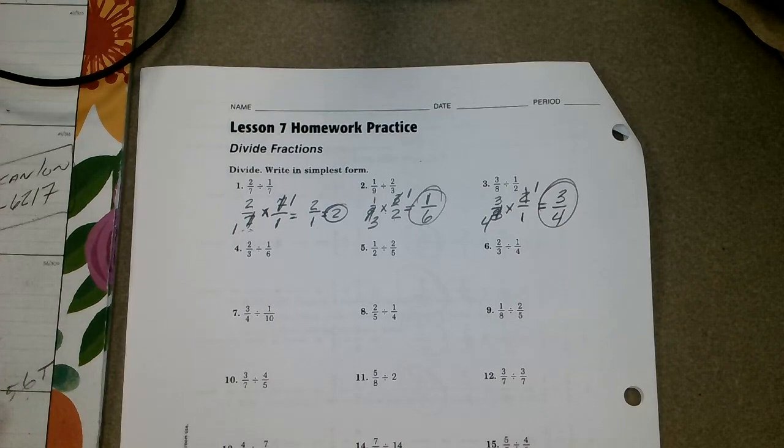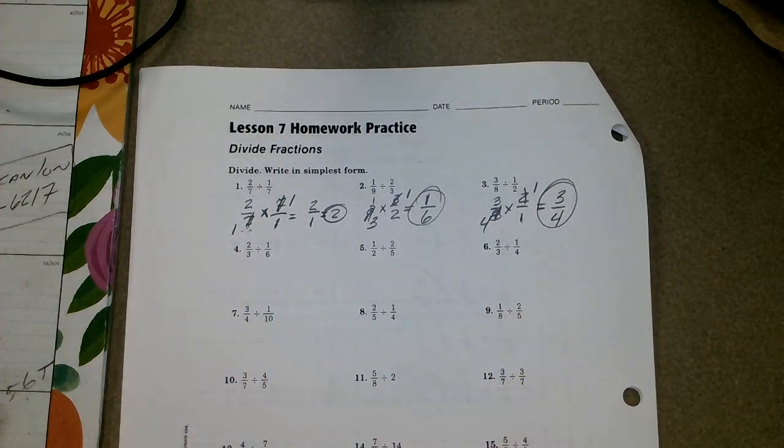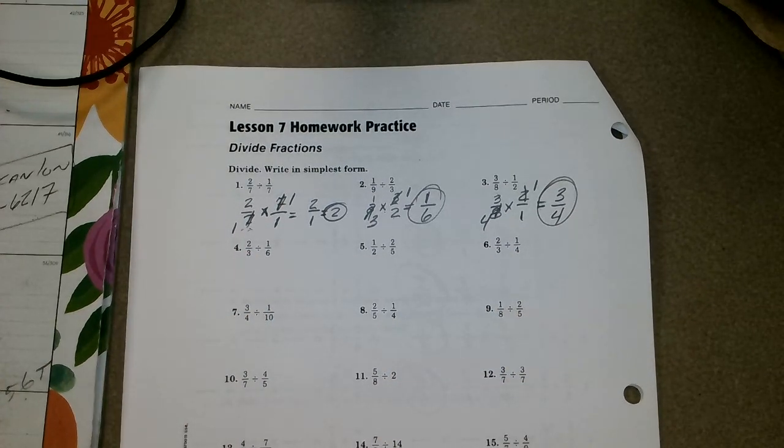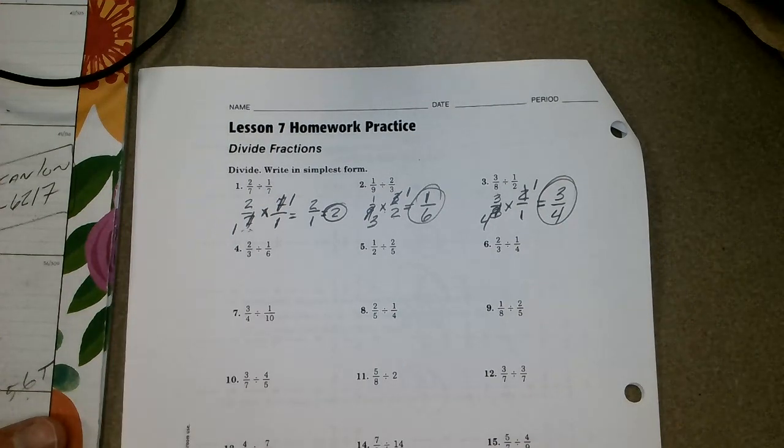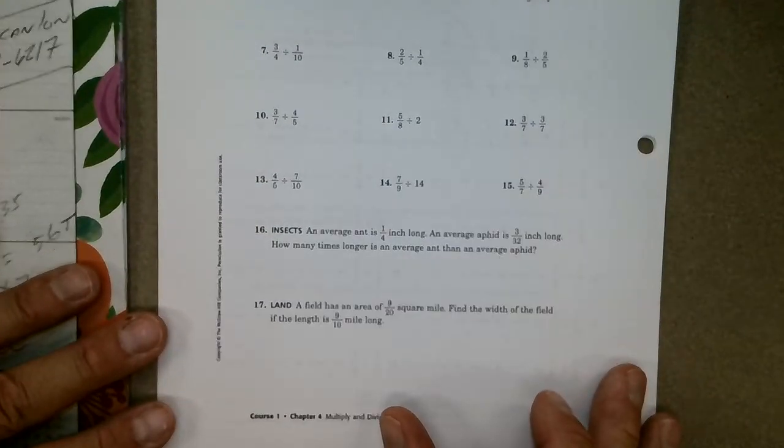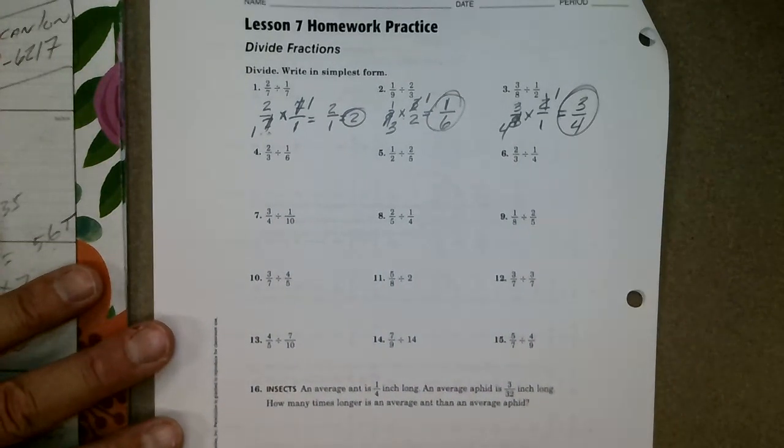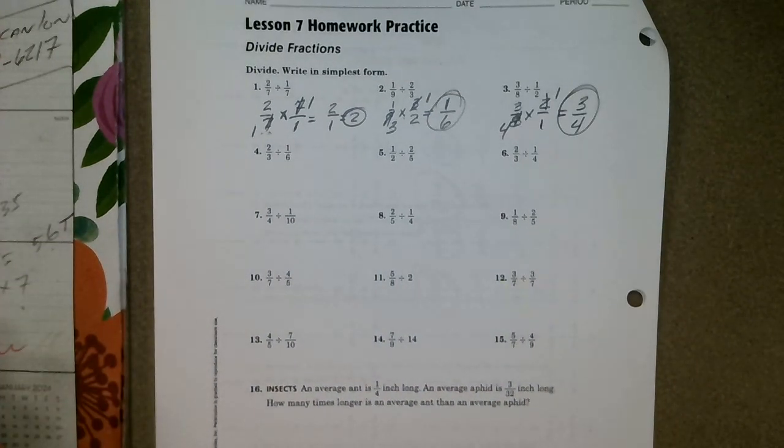I want you to finish this entire page for homework tonight. 4 through 17, and you can see the 2 word problems down there. Get that done for homework tonight.